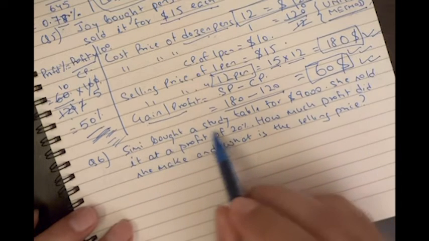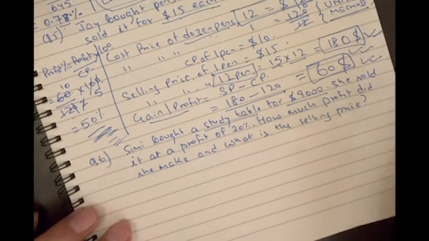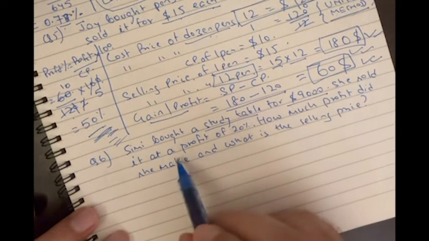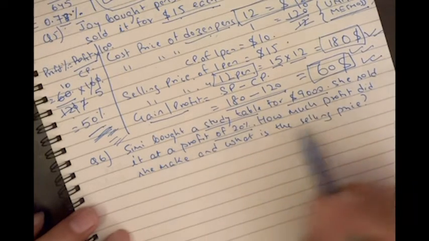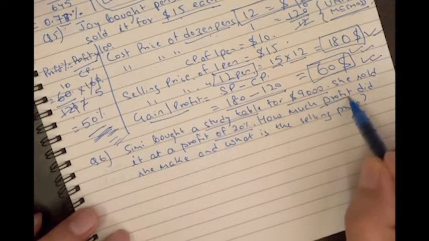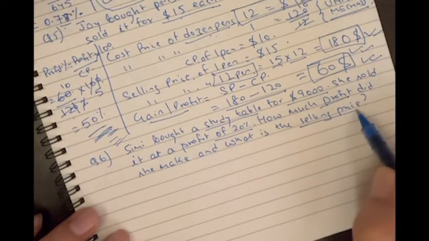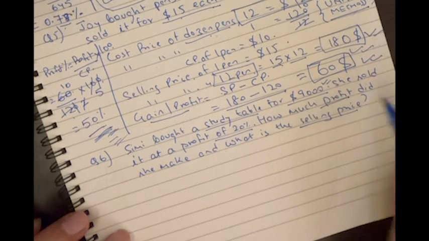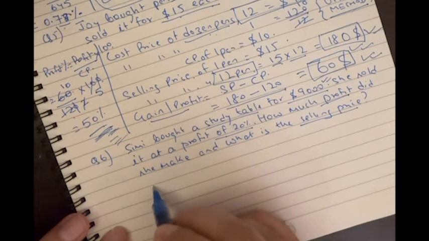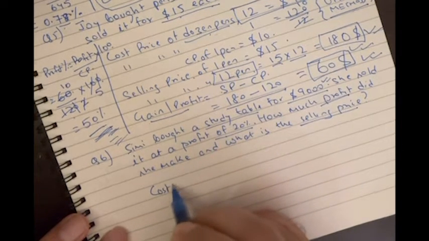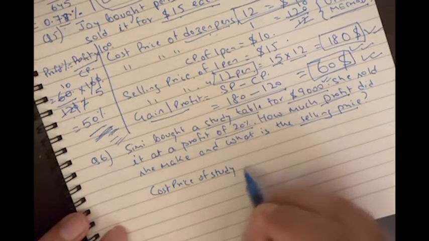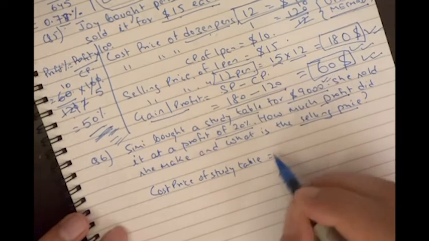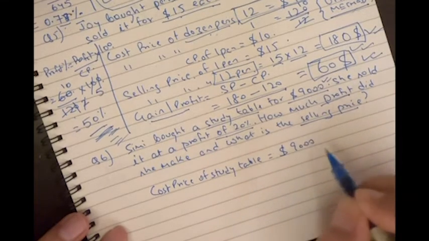Simi bought a study table for this. She sold it at a profit of 20%. How much profit did she make, and what is the selling price? So we need to find out the profit value and the selling price, and what we know is the cost price and the percentage of profit. So the cost price of the study table is equal to $9,000.